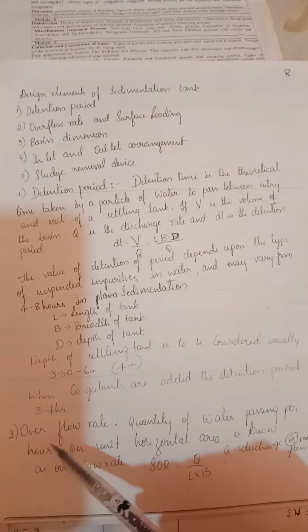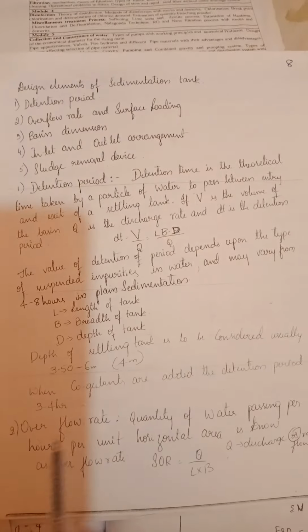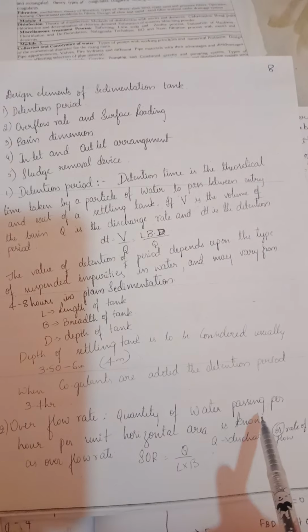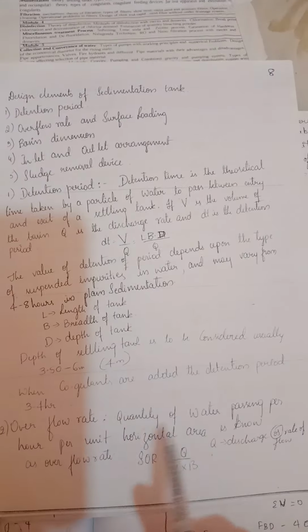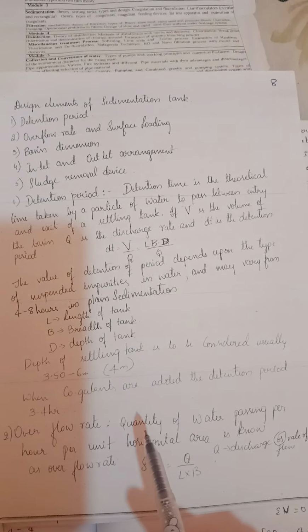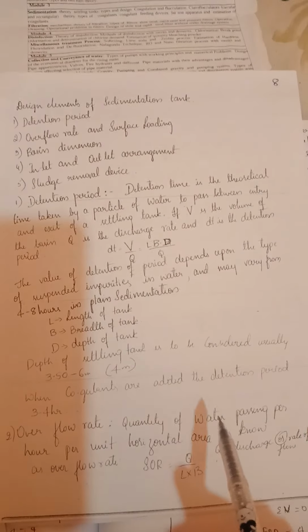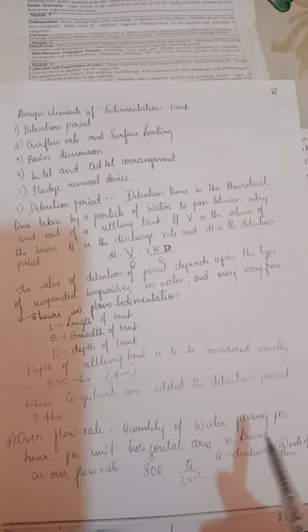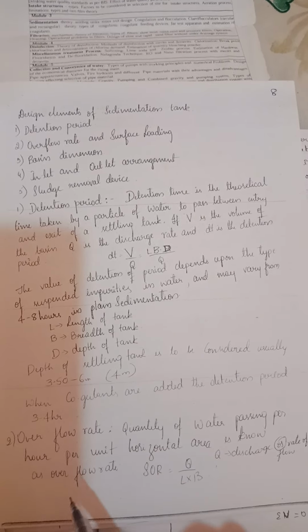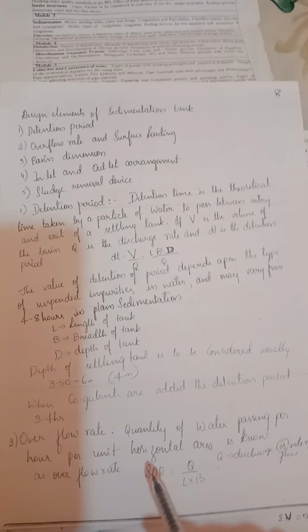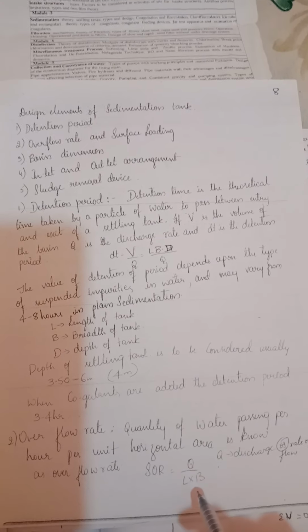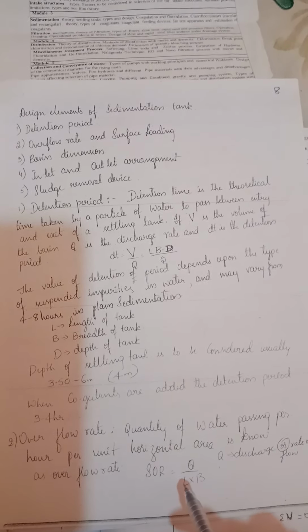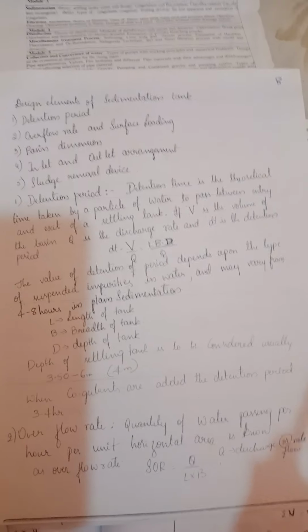In the same way, the next design element is overflow rate. The quantity of water passing per hour per unit horizontal area is known as surface overflow rate. SOR is equal to Q divided by L into B, where Q is the discharge rate, L is the length of the tank and B is the breadth of the tank.